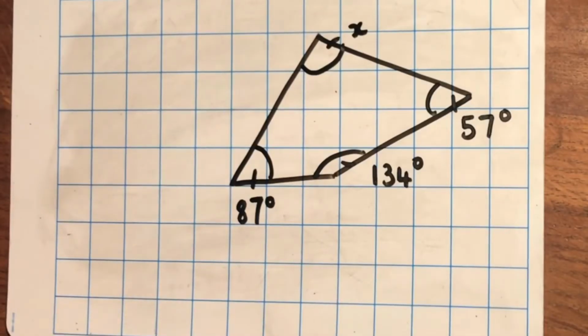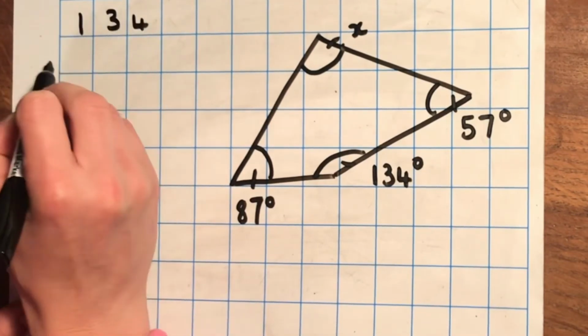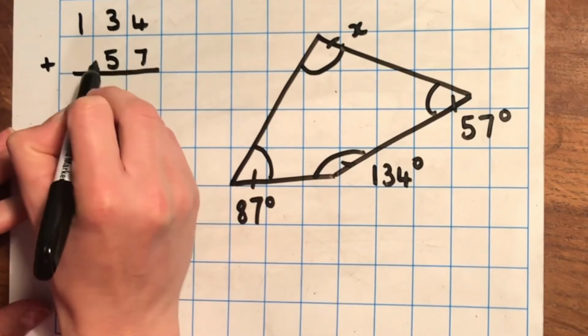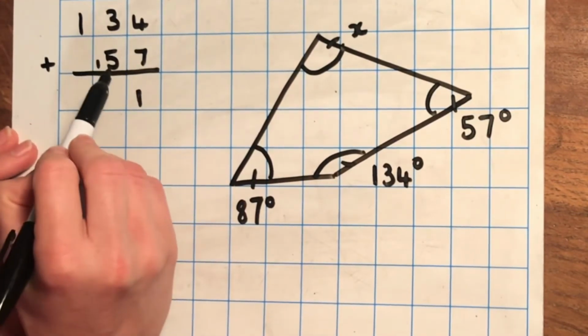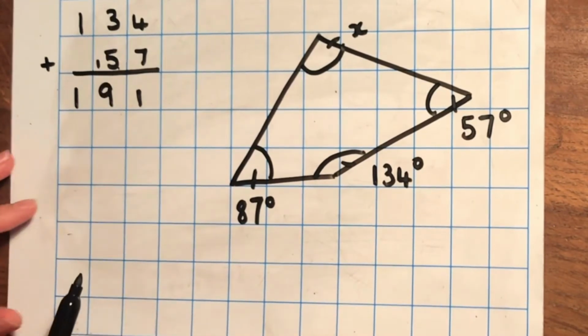Okay, so our last example, and we'll go through the steps again. So step 1, add together the three angles you already know. So we're going to add 134 plus 57. So 7 plus 4 is 11. Carry your 1 over, pop your 1 into your units column. 5, 6, 7, 8, 9 and 1, so 191.